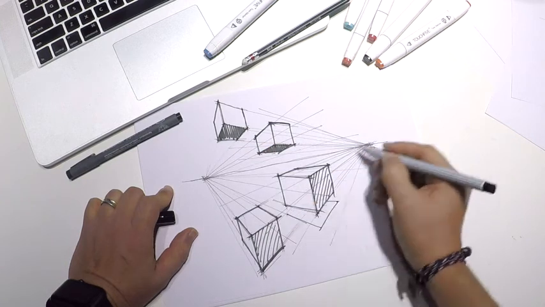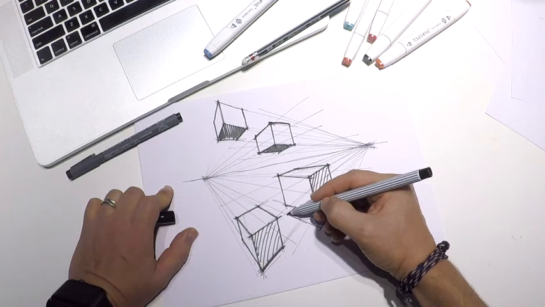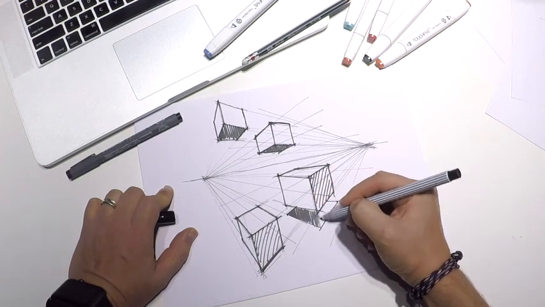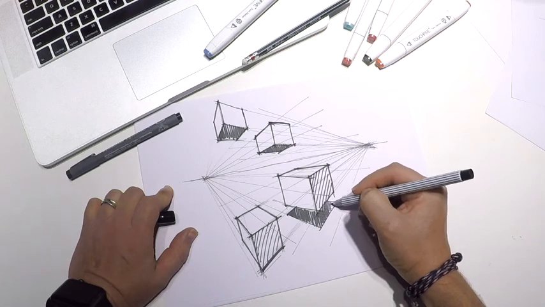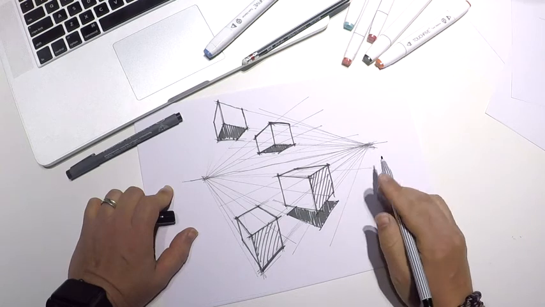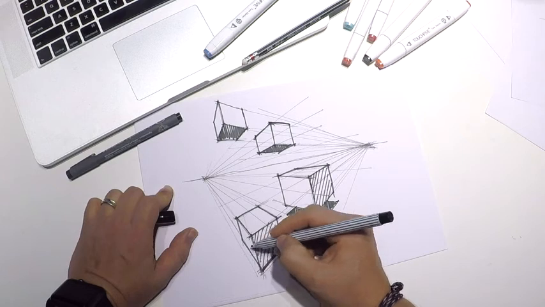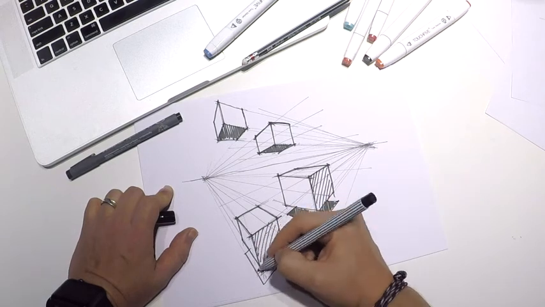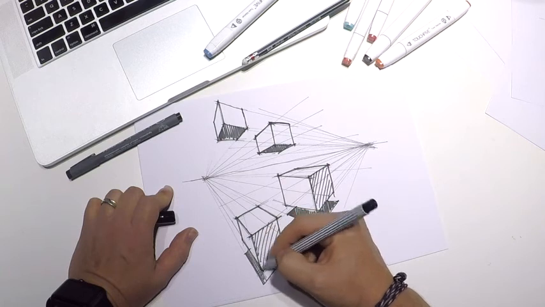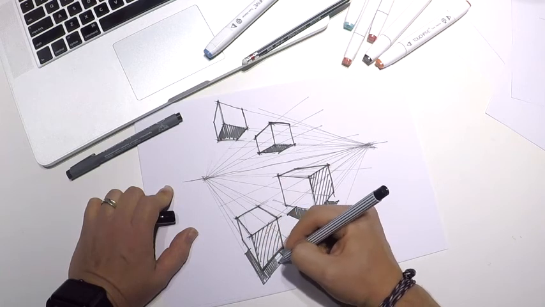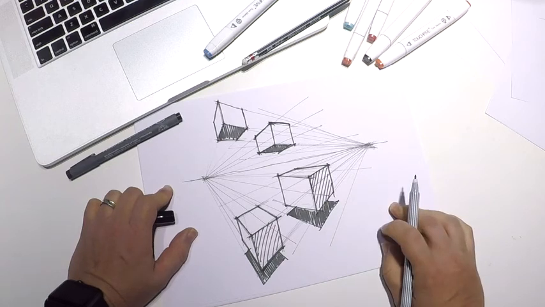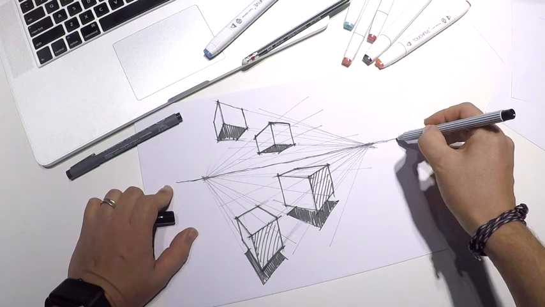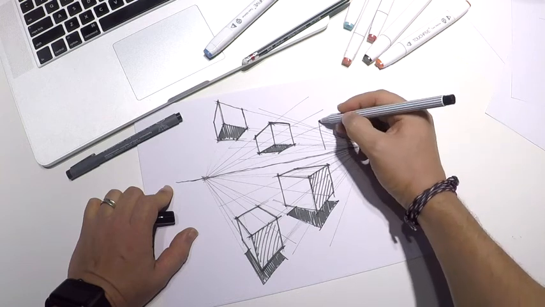Then of course, as before, we can add some shading, shadow or reflection below the object. If you make this shadow very close to the bottom line of this cube, it will look like the cube really stands on the surface. In my case here, the object floats a little bit.